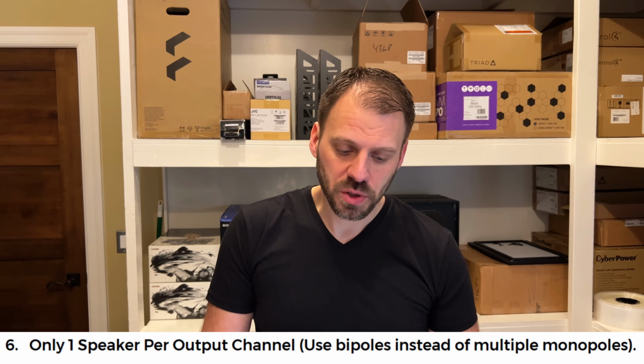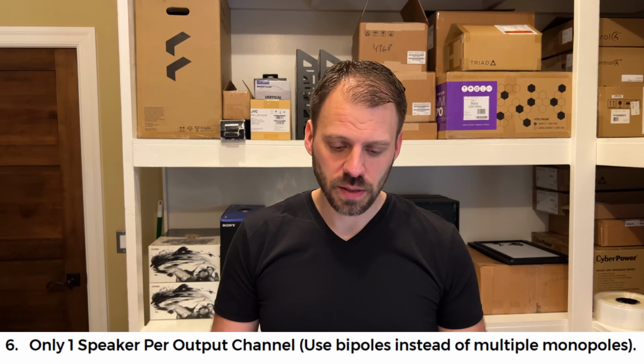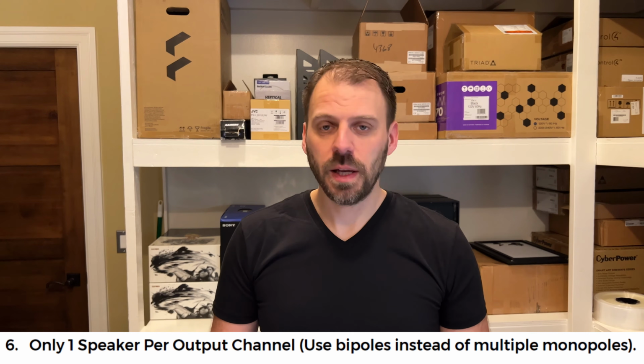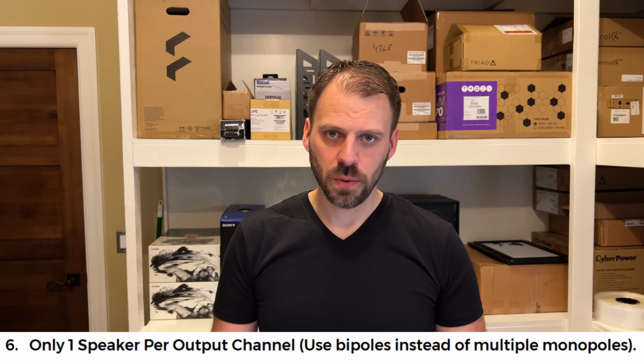And as mentioned, from the back wall, everybody's good. From the side wall, everybody's good. So happy with that one. Checkbox for number 5. Number 6, only one speaker per output channel. And then in parentheses, they say use bipoles instead of multiple monopoles. So this one's pretty similar in some respects to the prior one, number 2, about what type of speakers to use in this type of a setup.